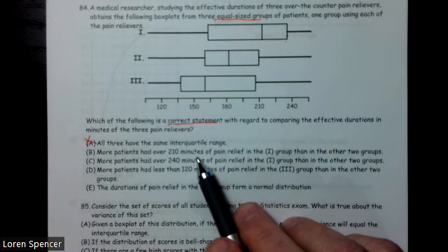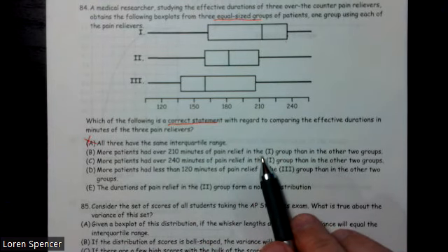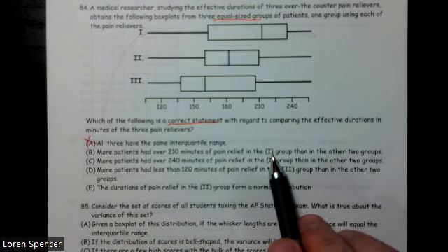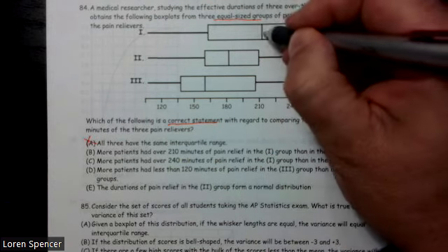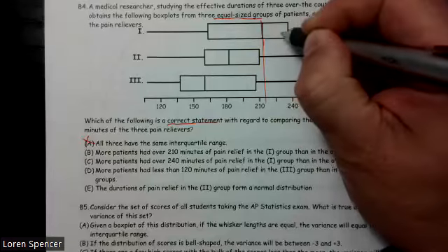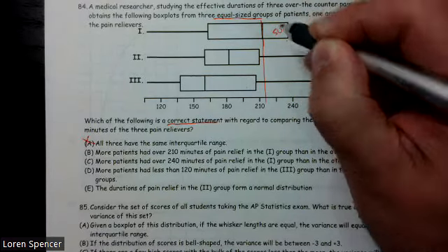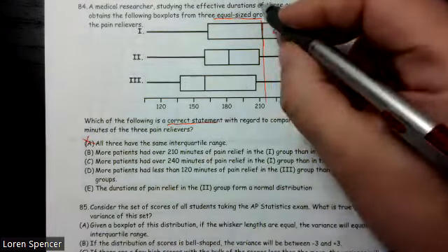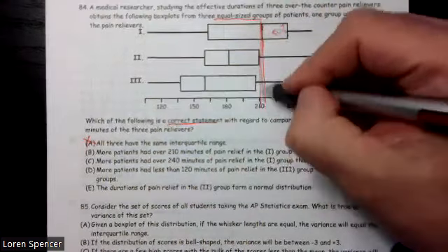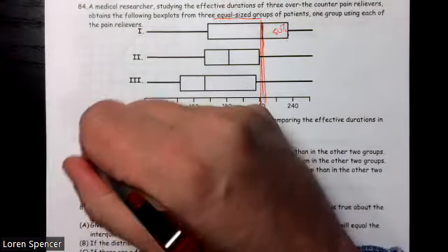More patients had over 210 minutes of pain relief in the first group, more than in the other 2 groups. Well, yeah, that's 50%. So that's true. That group had more than 50%. So that's a true statement.